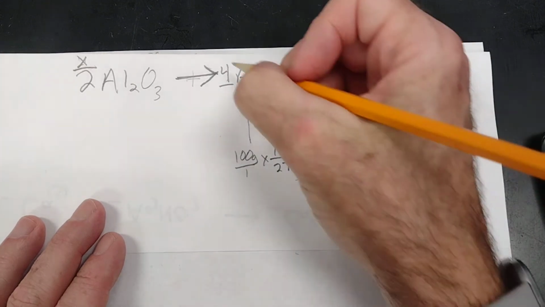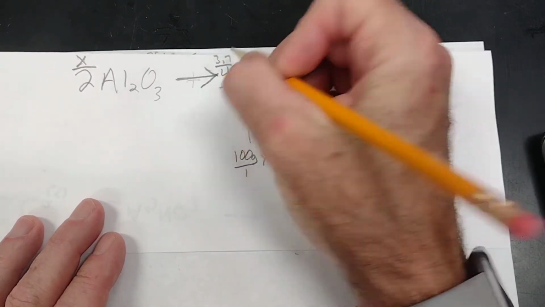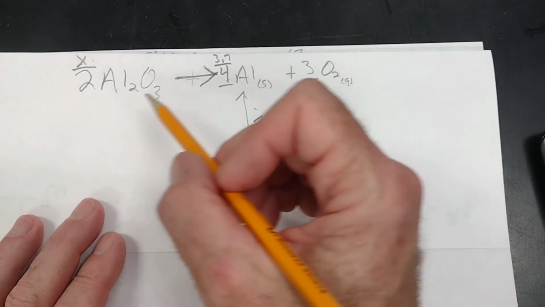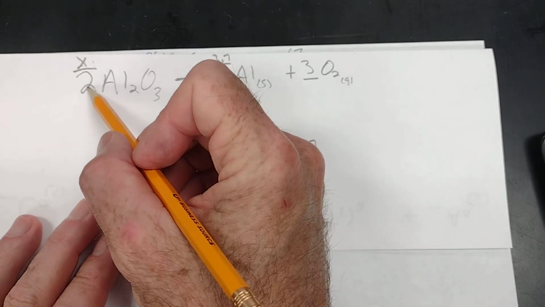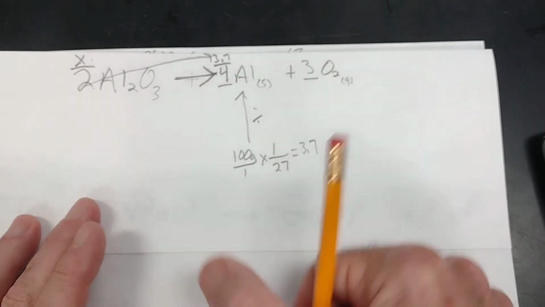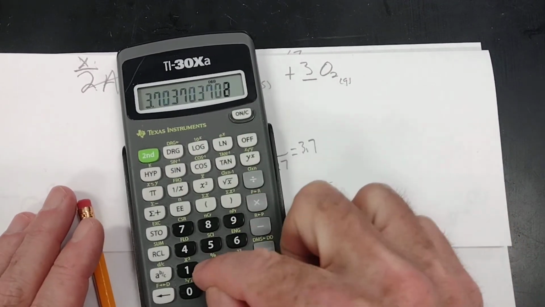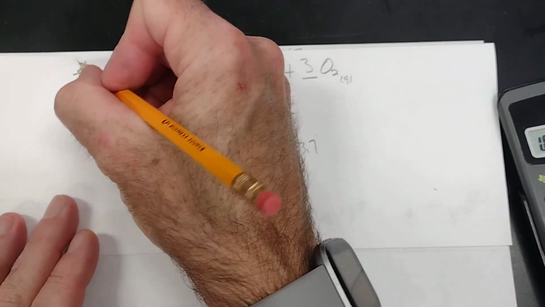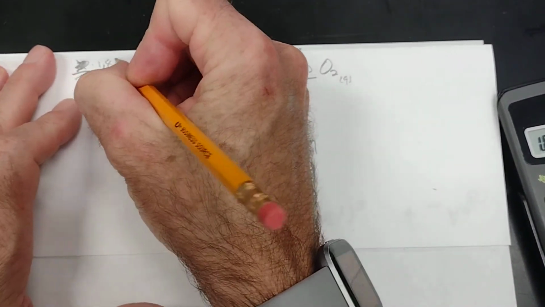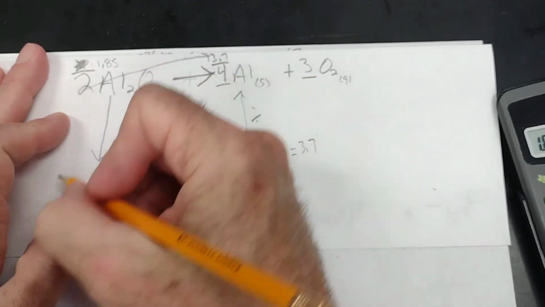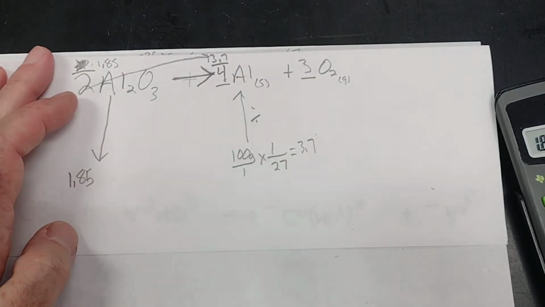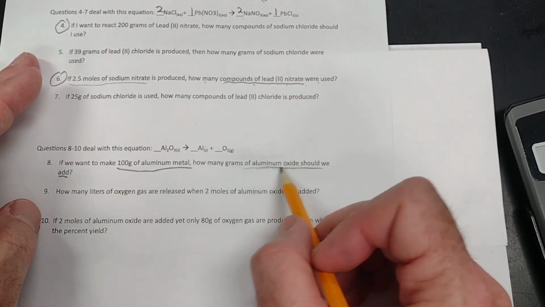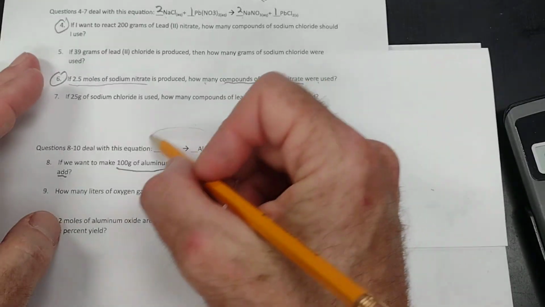3.7 what? 3.7 moles. 3.7 is to 4 as x is to 2. So we should cross multiply this. 3.7 times 2 divided by 4 equals 1.85. So we have 1.85 moles. And the question said, how many grams of this should we add to the heater or whatever's making this happen?